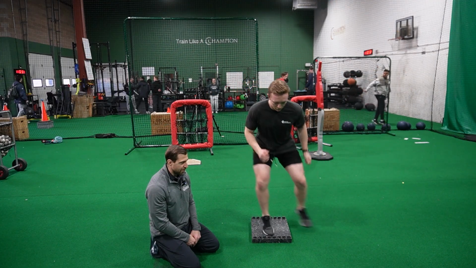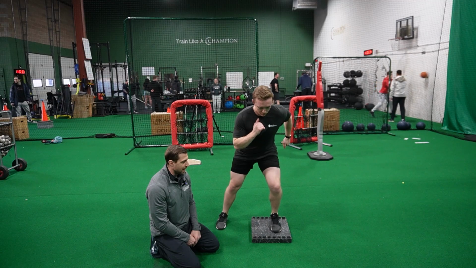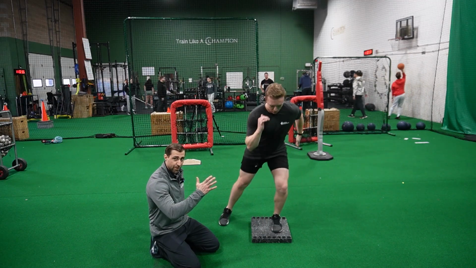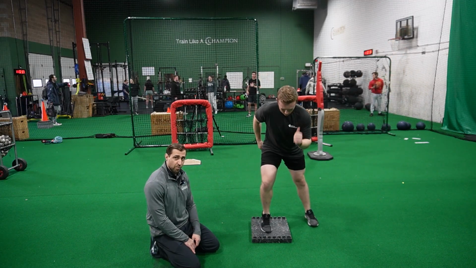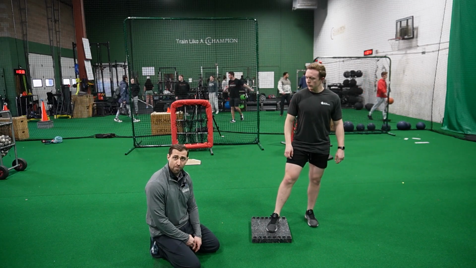Good. The other thing that Jacob's doing a really good job of is when he has his left leg forward, his right arm is forward. And when he switches, his arm switches as well. Because we want to create power from the upper body as well as the lower body, right?